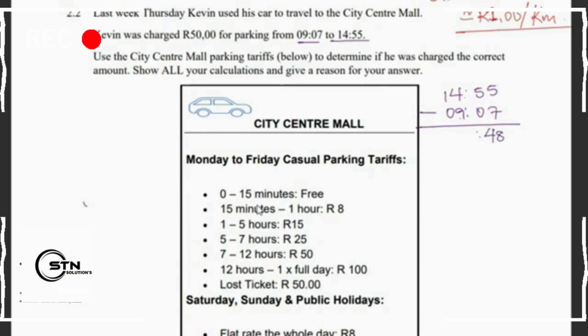Then 14 minus 9, you end up having 5. This is approximately 6 hours, which falls in the bracket. So he was supposed to be charged 25.